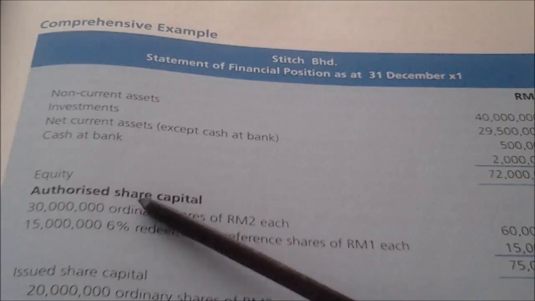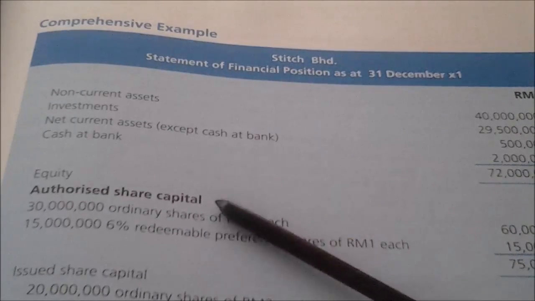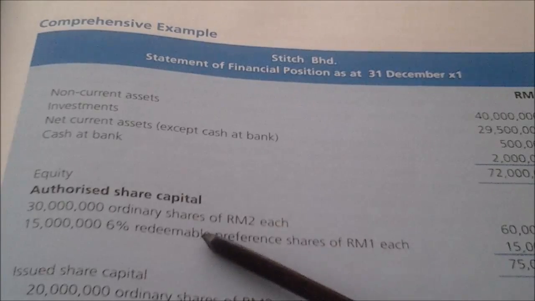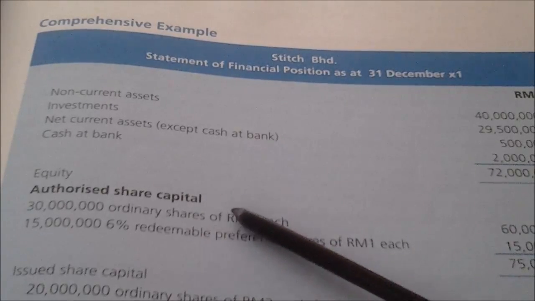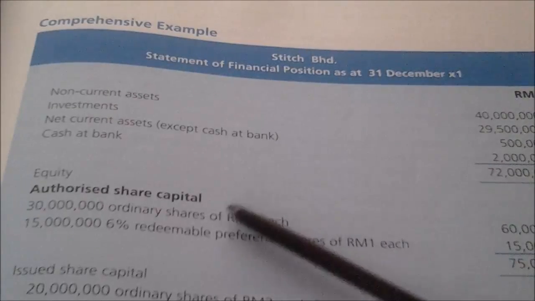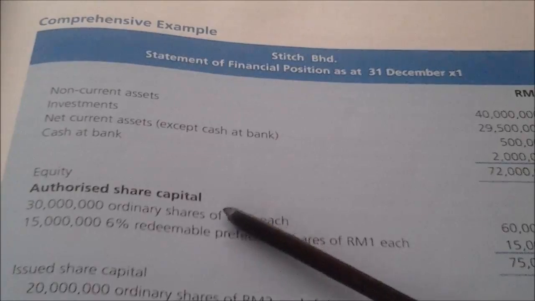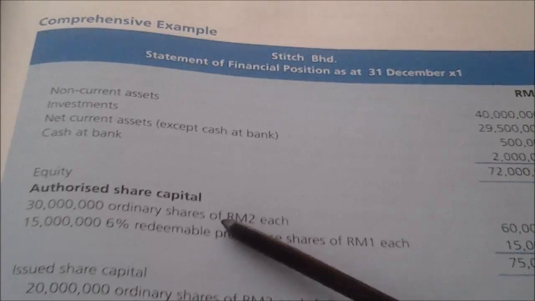Equity. So you have authorized share capital. Authorized share capital is actually the limit, the limit that you put when you set up the company. You say, okay, this company can only raise authorized share capital up to this amount.